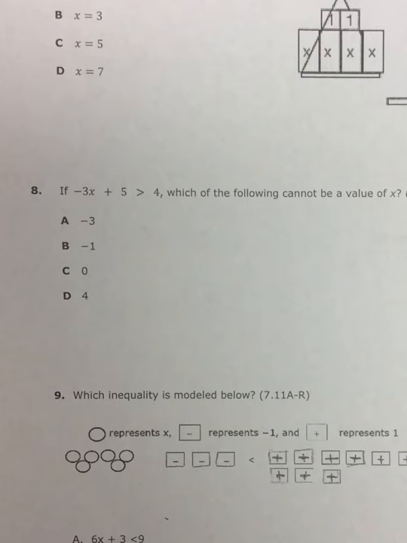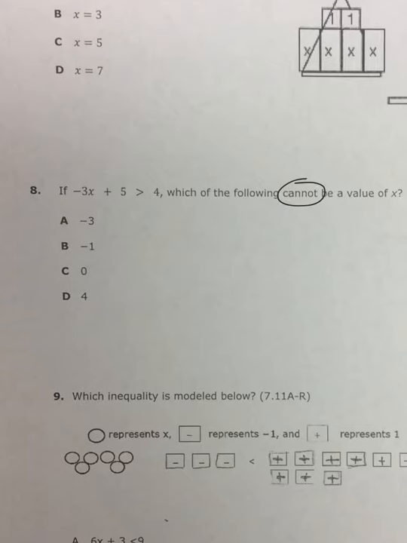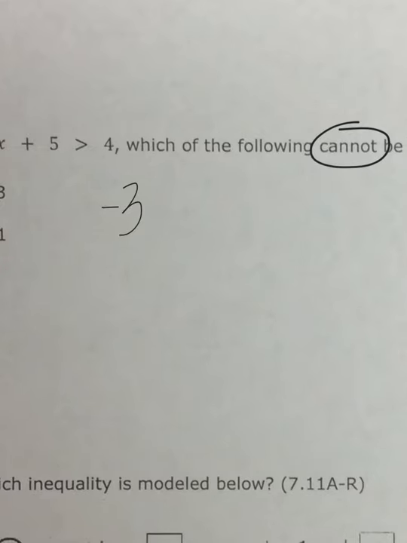All right, guys, this one was kind of tricky. It says question 8, if negative 3x plus 5 is greater than 4, which of the following cannot, that's a key, cannot be a value of x? So let's rewrite it. Negative 3x plus 5 is greater than 4.